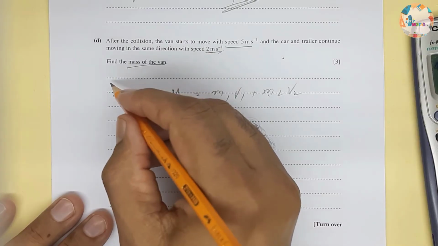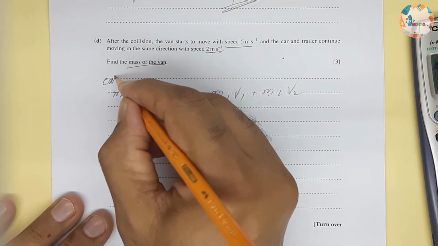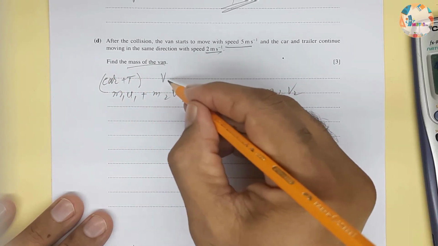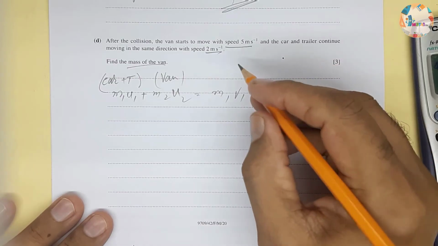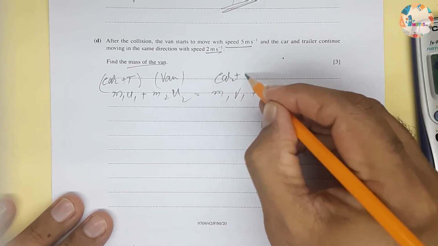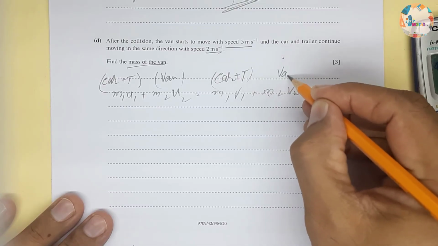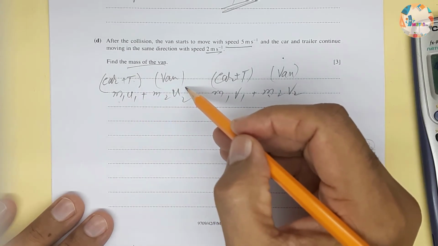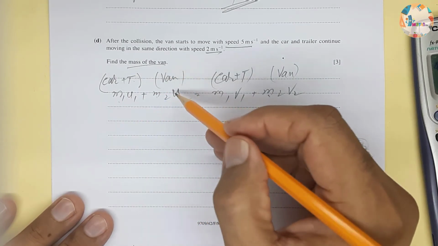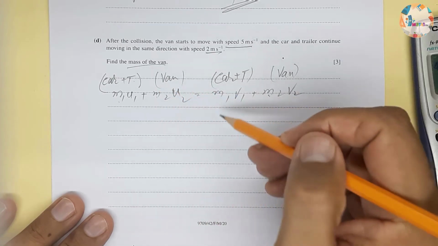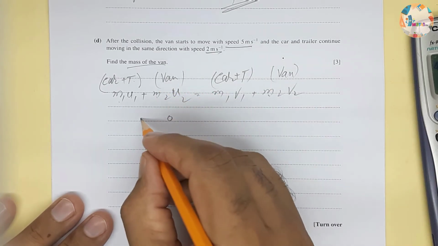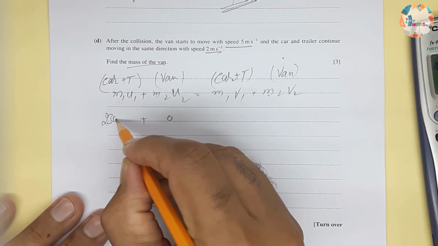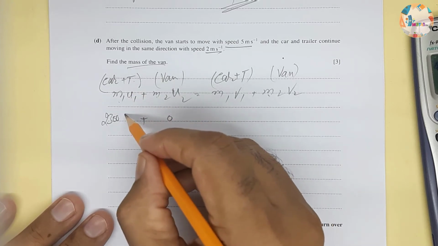So this is basically, for your clarification, this is car plus trailer, and this is basically van, and in this situation this is car plus trailer after collision, and this is van. So this is the mass and velocity of car and trailer before collision, and this is the mass and velocity of van, which is basically 0. So this factor will be 0, and this will be m1, the mass of the car and trailer is 2300 collective mass, and into u1, which is 8.